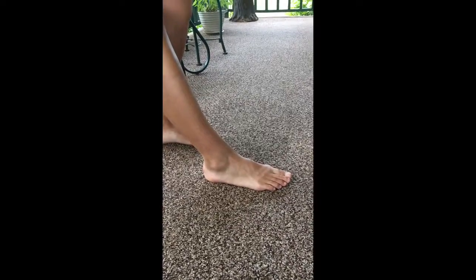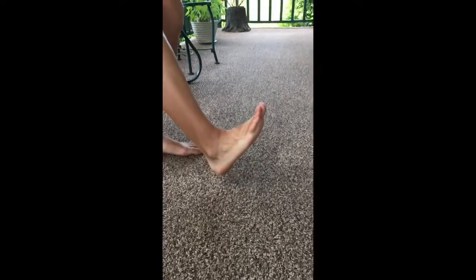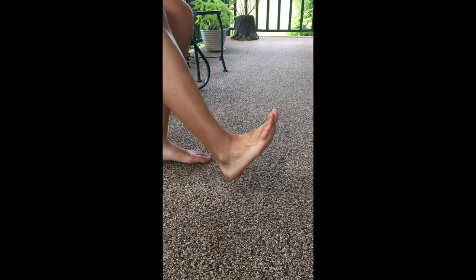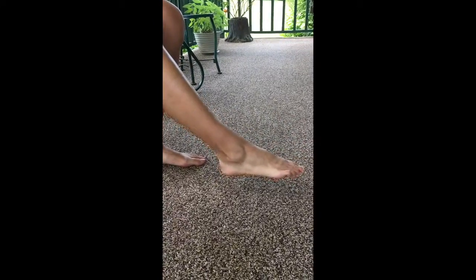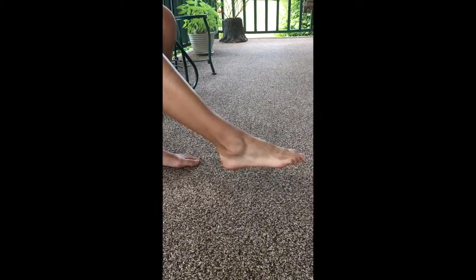Two additional motions in the sagittal plane are the dorsiflexion and plantar flexion. For the dorsiflexion example, the ankle is bent up and the toes move up towards the shin. For the plantar flexion, the toes and ankle bend downward towards the sole of the foot.